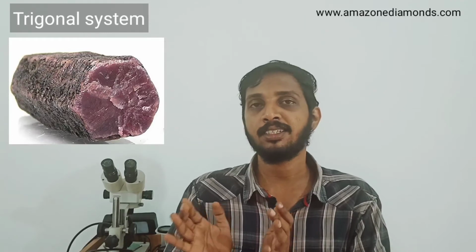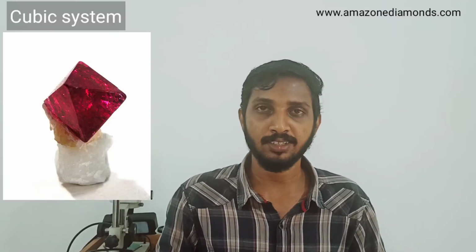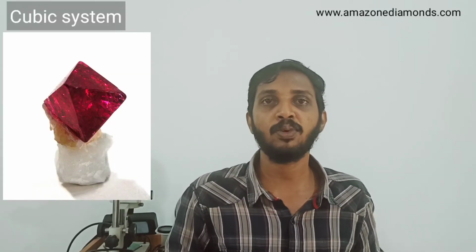Ruby crystallizes in the trigonal crystal system. Spinel crystallizes in the cubic crystal system. That is one of the main important differences between these two stones. Gemstones crystallizing in the cubic or isometric crystal system will always show singly refractive nature.